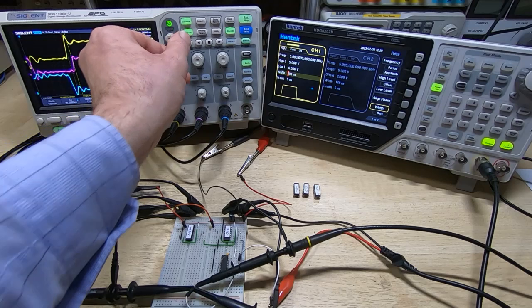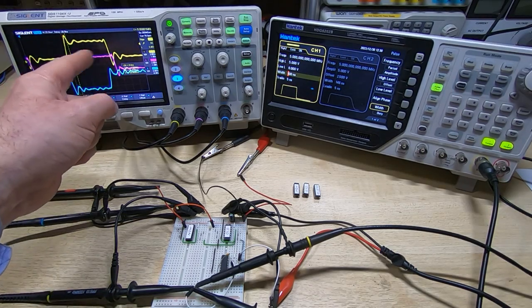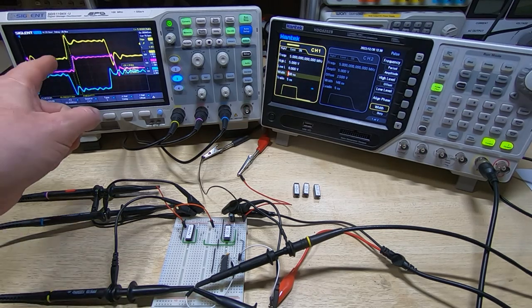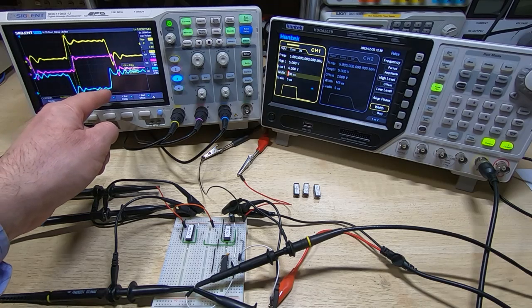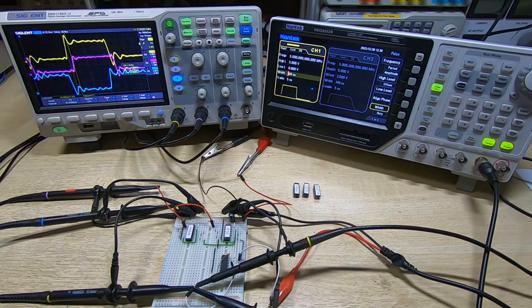Okay, so looking at the delay time, it's about 8 nanoseconds. That's extremely good. These are new old stock, but this particular circuit, if we assume that we have to complete whatever activity is going on the board within a single clock cycle, that's the Z80 clock, you can see that the rising edge of the blue trace is very close to the end of the clock cycle.